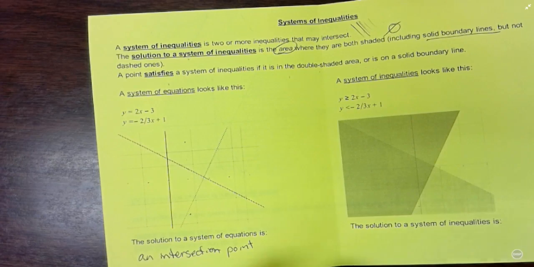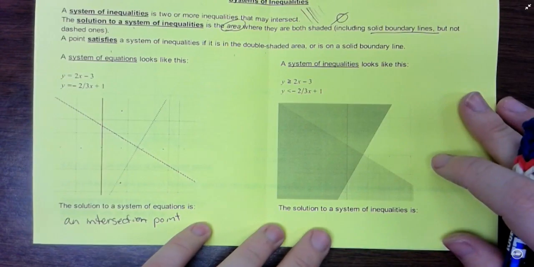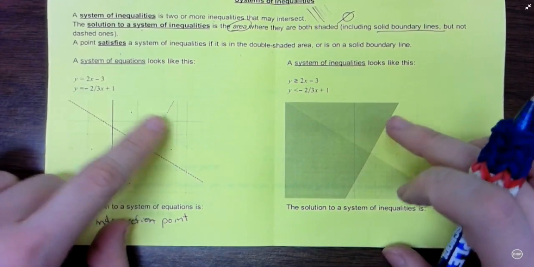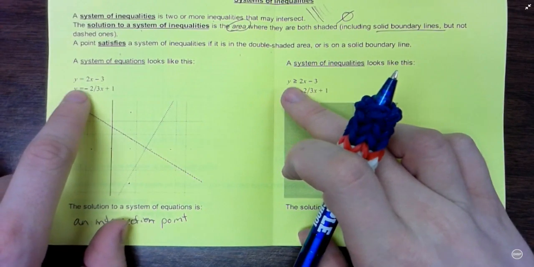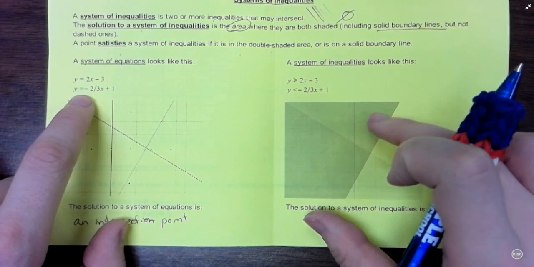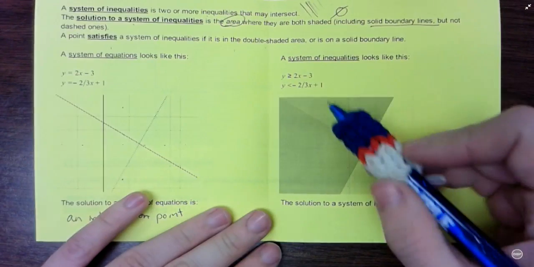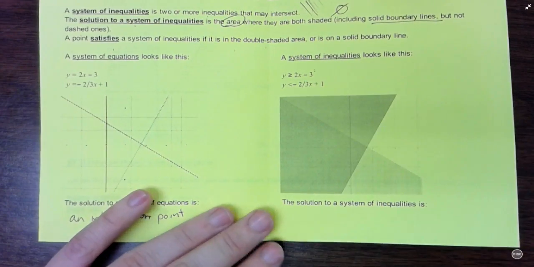In this case, I've got the same lines here, but since they're inequalities, I've got infinitely many solutions that could satisfy these constraints.